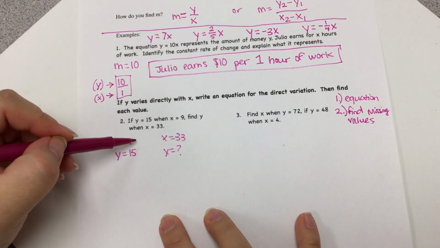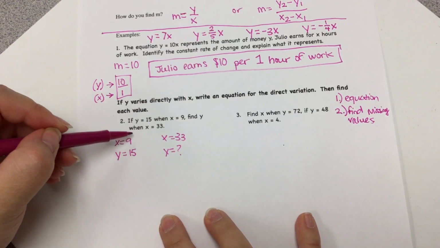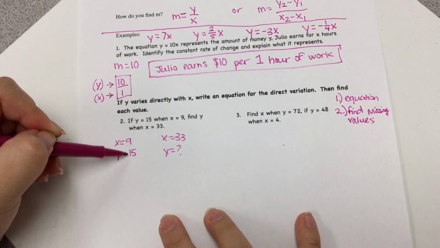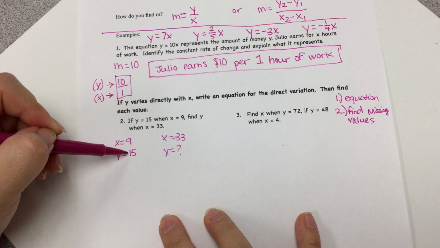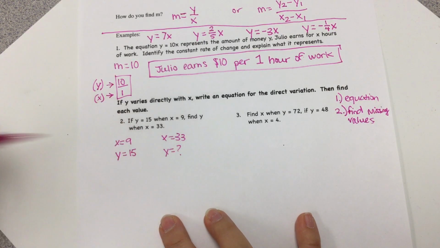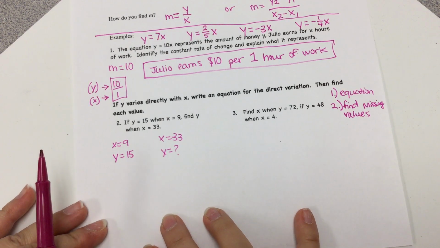So do you see how I wrote these out almost in points, as if we were to graph this relationship, 9, 15 would be a coordinate point, and 33, whatever this value is, would be a point on our linear line.